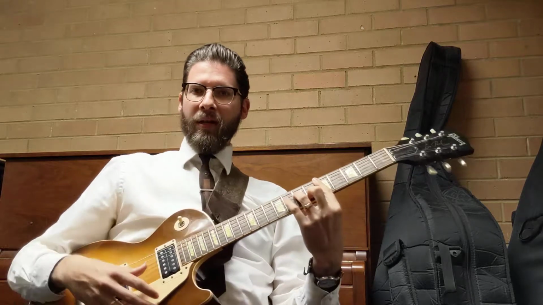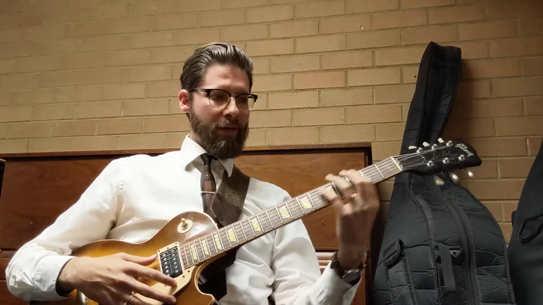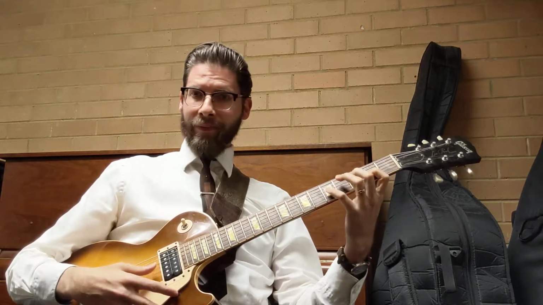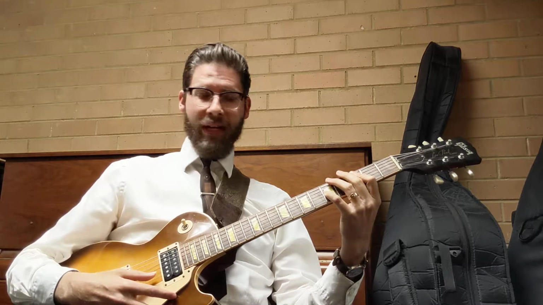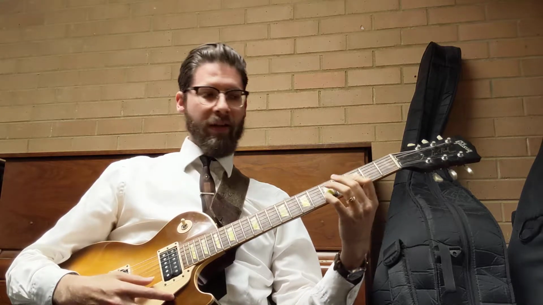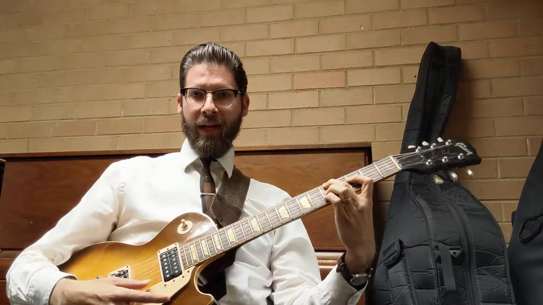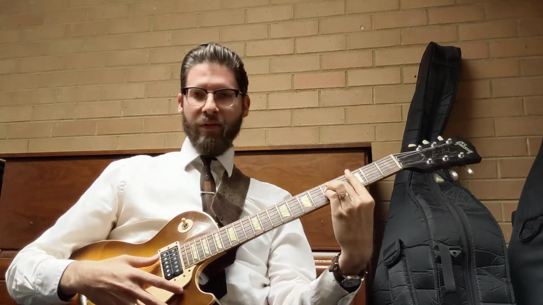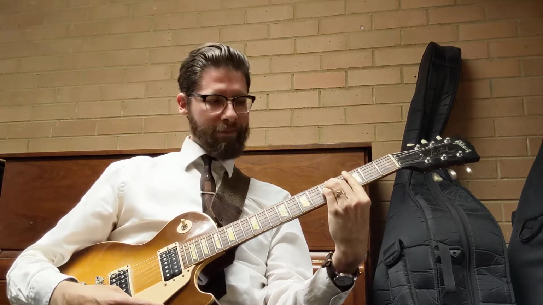Now in jazz, they usually add a seventh as well, so it's not just a D minor triad. It'd be a D minor 7, and then often they'll add a ninth as well, so you can add a 13th, and if you want, an 11th.